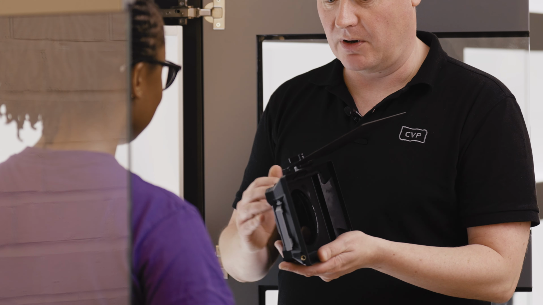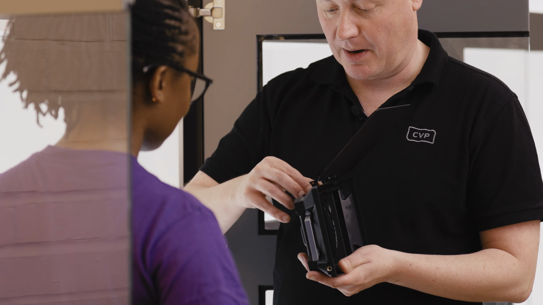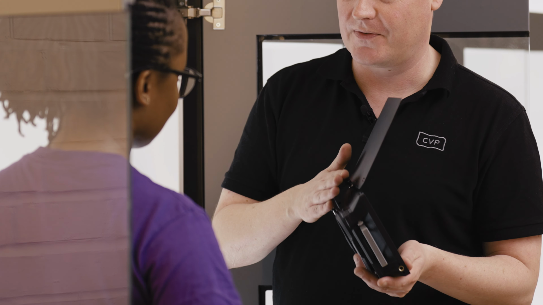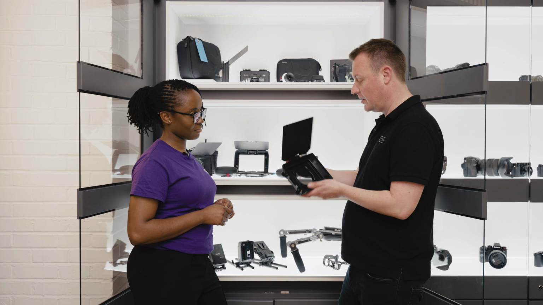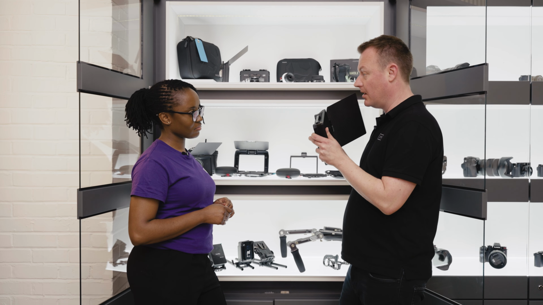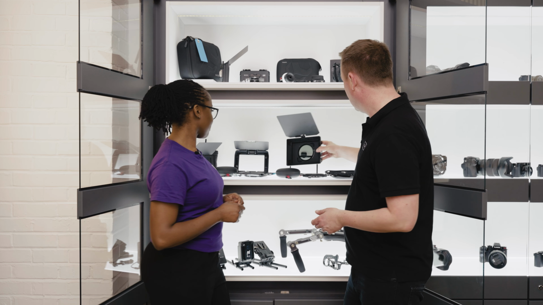Matte boxes will give you protection from the sun with this flag that's on the top. You'll also be able to put in filters. So these have filter trays inside them where you can put 4 by 5.65 inch filter trays inside. That lets you use a variety of cinema style filters. So it gives you a bit more protection.